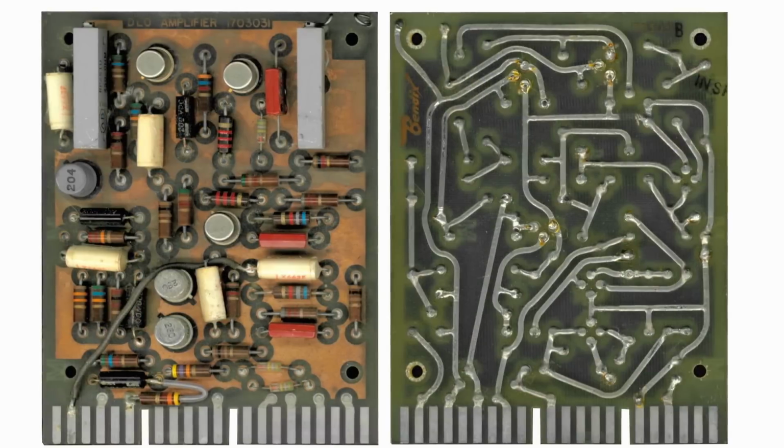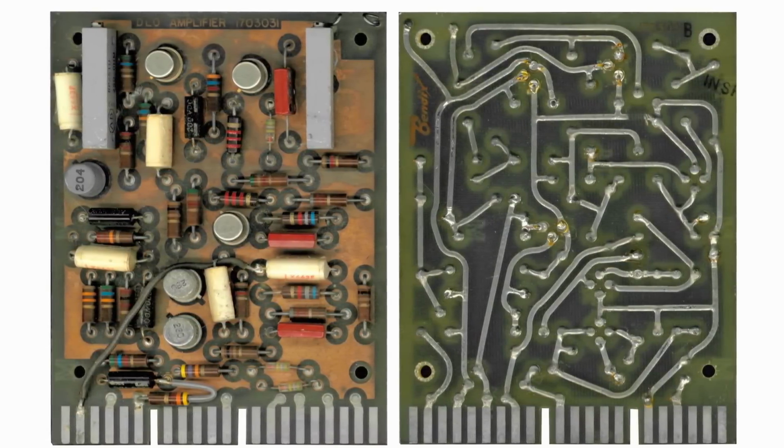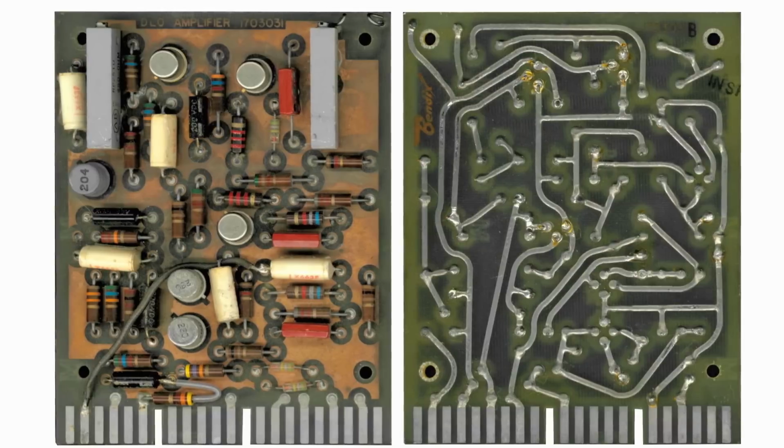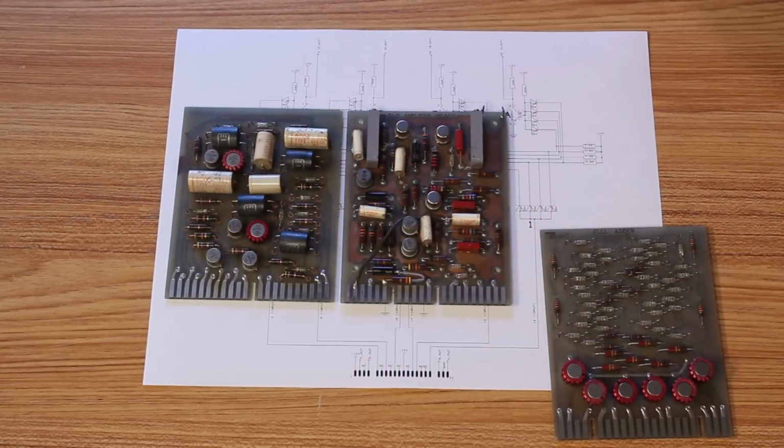As for the DLO amplifier, I haven't gotten around to tracing out a schematic for it yet, but there are high resolution photos of it up on the wiki. I will still take a crack at this in the future, but for now it's kind of on the back burner.